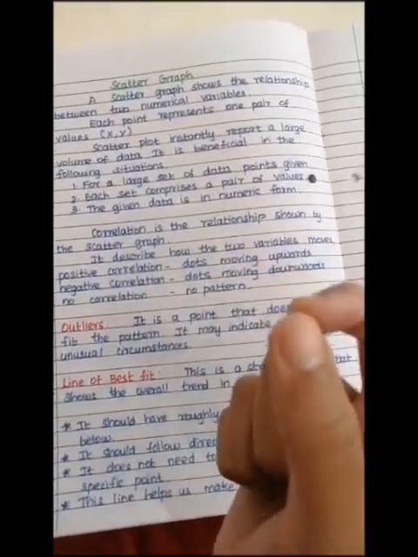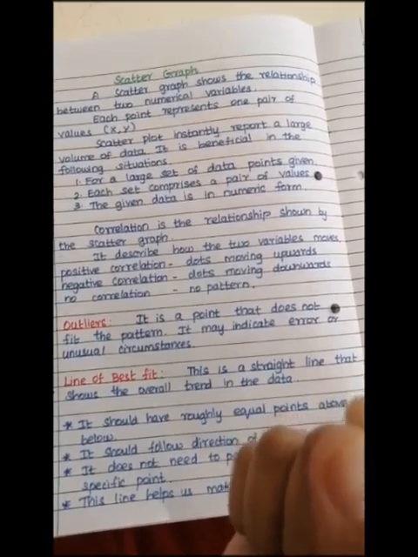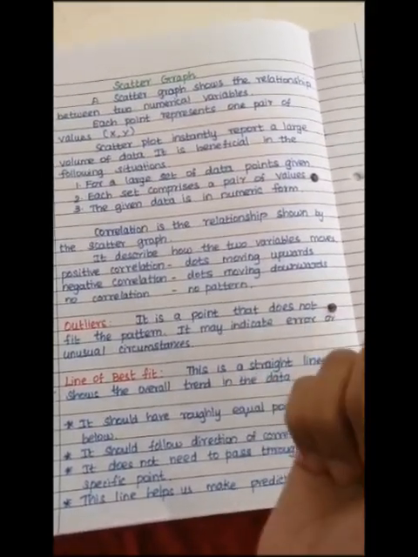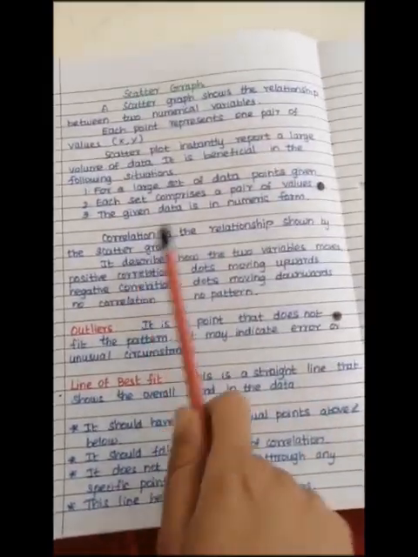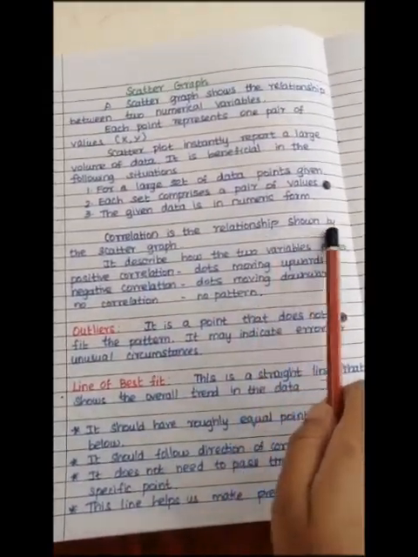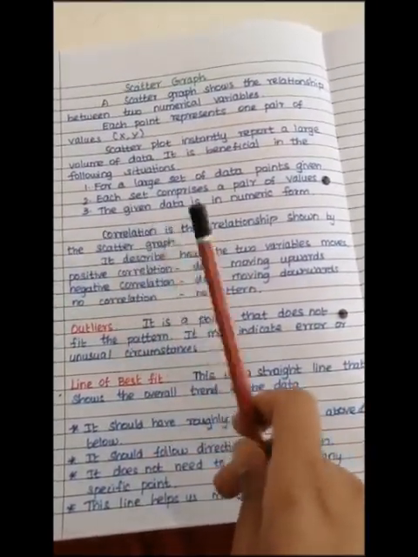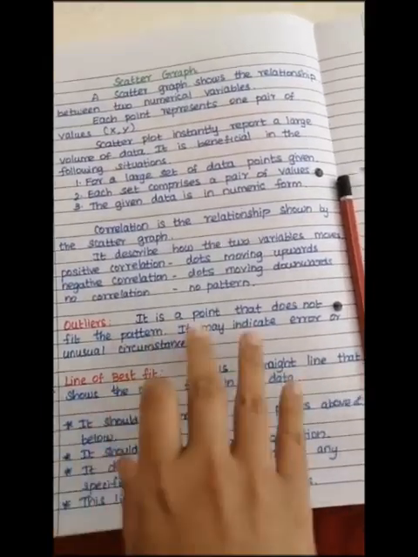It is used to see whether people who revise more get higher marks. Correlation is the relationship shown by the scatter graph. It describes how the two variables move: positive, negative, or no correlation.